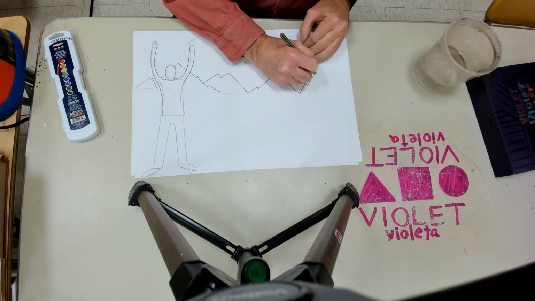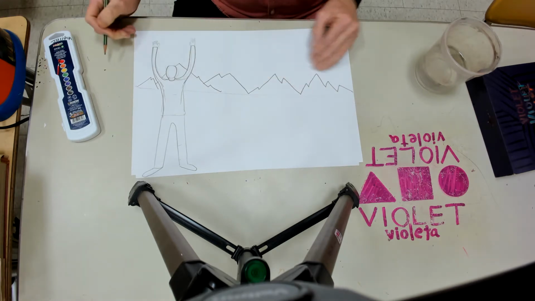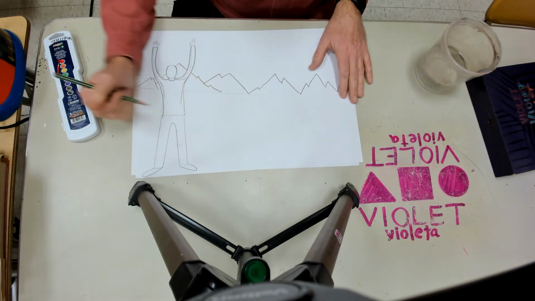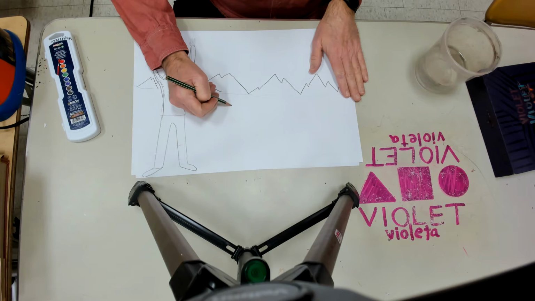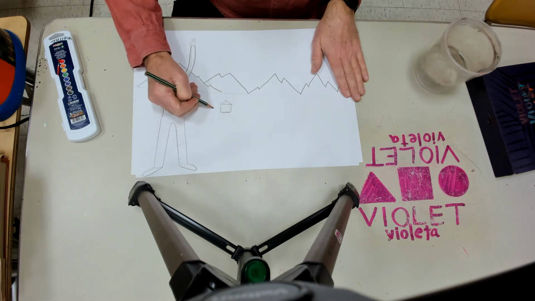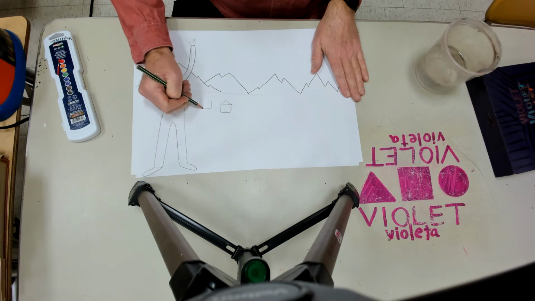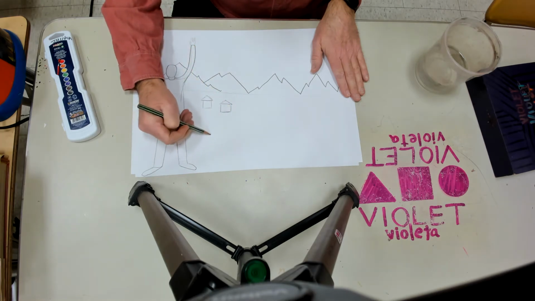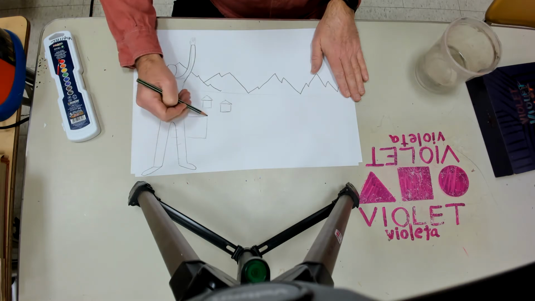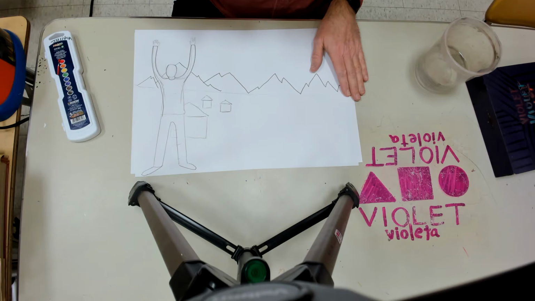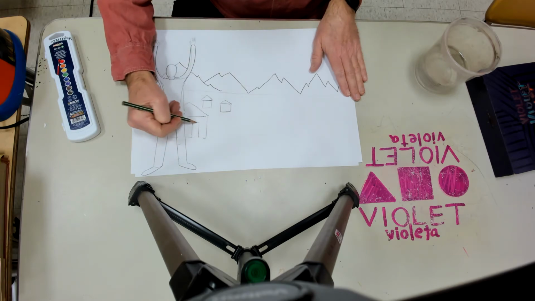So instead of a curvy line, I'm making a zigzag line. There. It's like a mountain range back here. And between me and the mountains, you could have all sorts of things. I think I'll make a little... Oh, I'll make it like a campground. So I'll make some little camp buildings. One that's a little closer to me. Put some more details in it since it's close. Put a little window there.